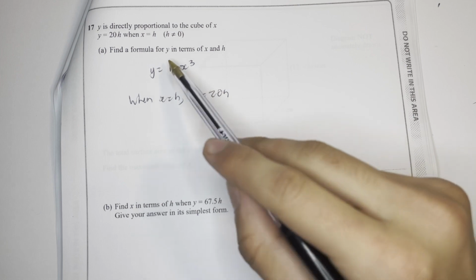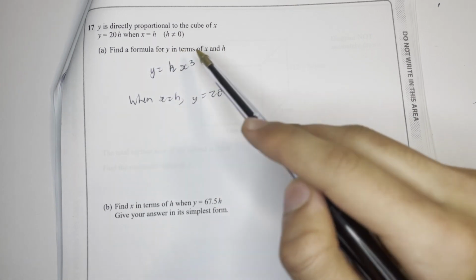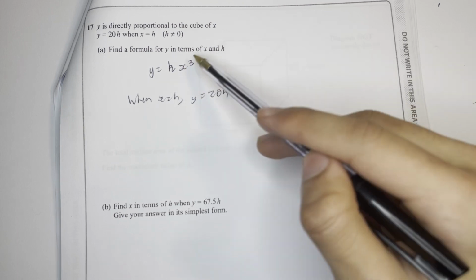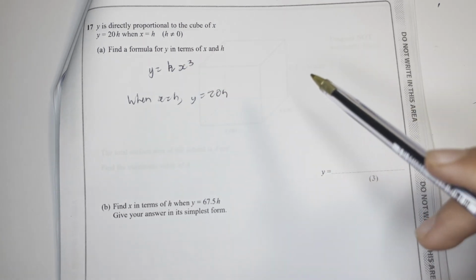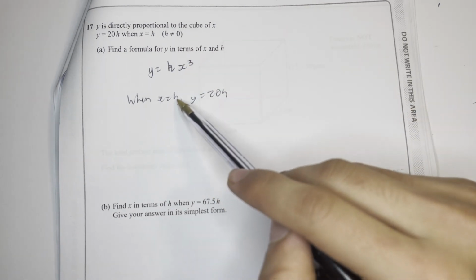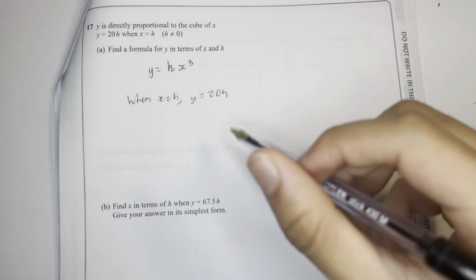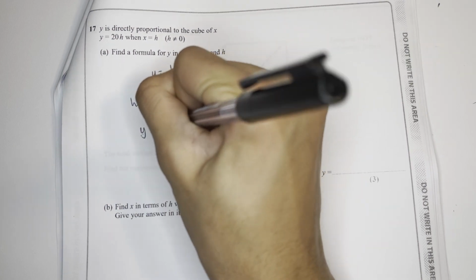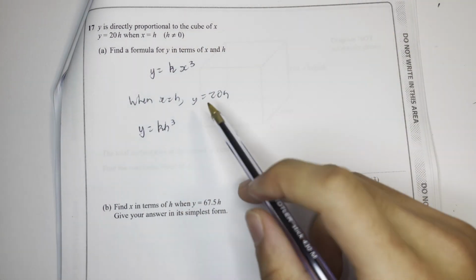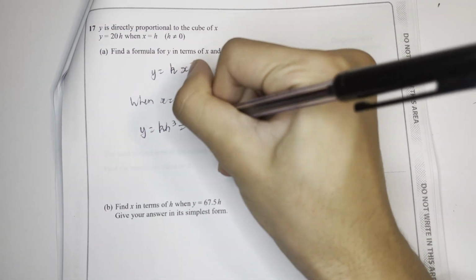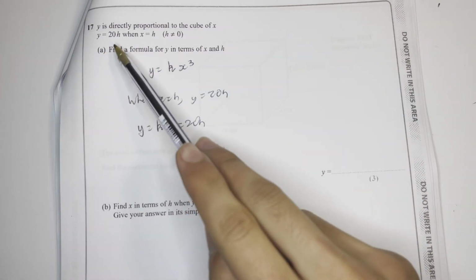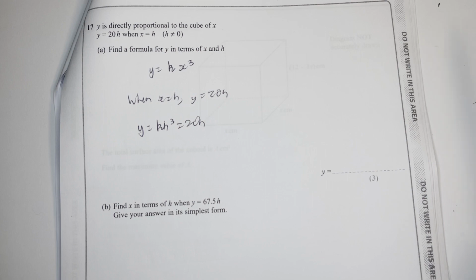So to work out a formula for y in terms of x and h, as the question is asking, we have to use both of these expressions we're given for y. So when x is equal to h, if you substitute this into the original, we are given y is equal to kh cubed, and this is equal to 20h because y is equal to 20h when x is equal to h.